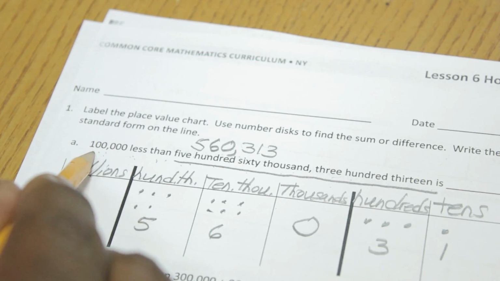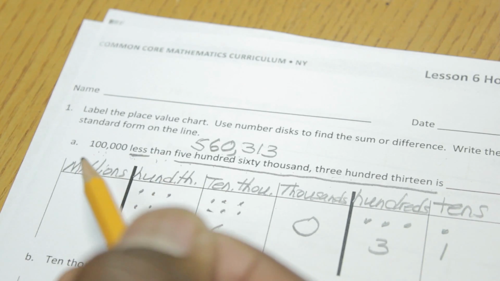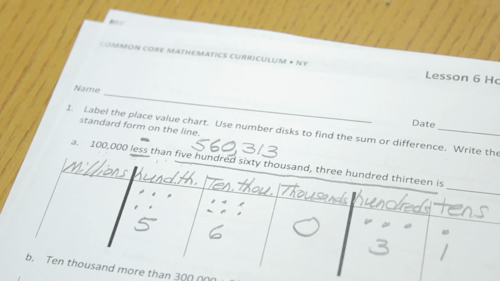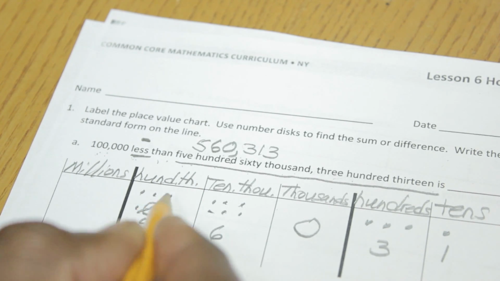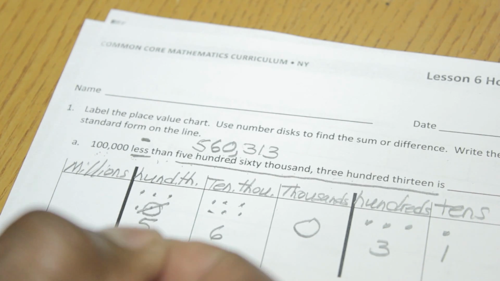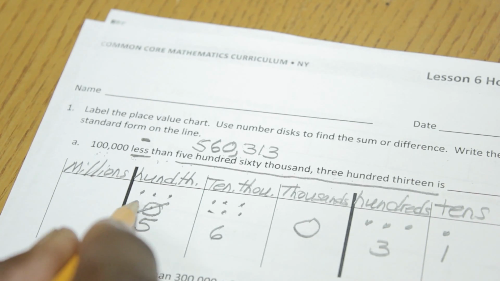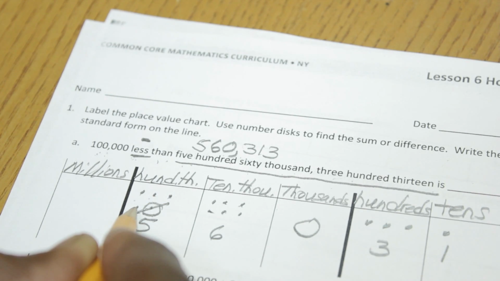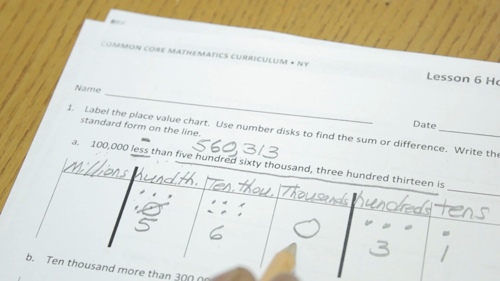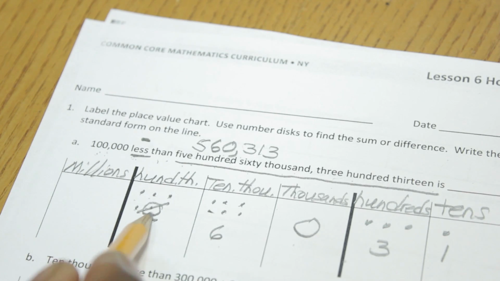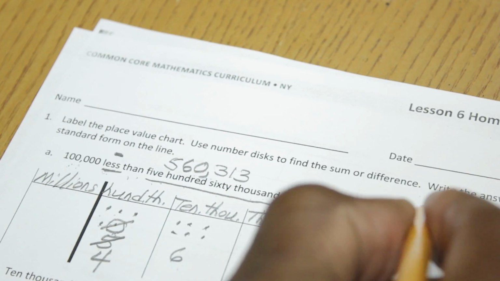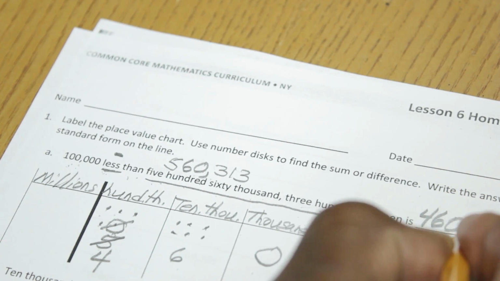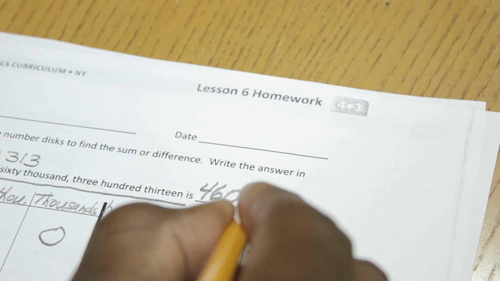It says less, so the word less tells me to subtract. So what I need to do is subtract 100,000. So I circle that and cross it out. Circling, I'm just identifying the one that I will cancel or delete. So I have 1, 2, 3, 400,000, 60,313. The only thing that changed is I'm taking away 100,000 from this. So this is going to change to not 5 but 4 now. And I would rewrite that as 460,313.